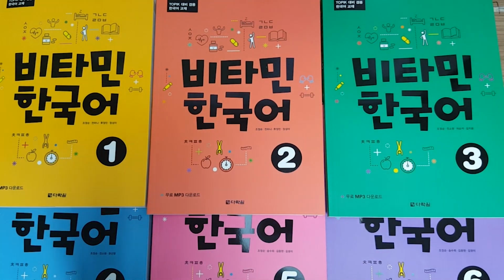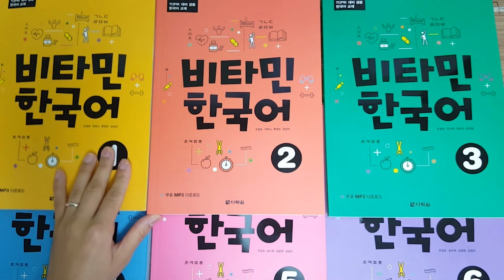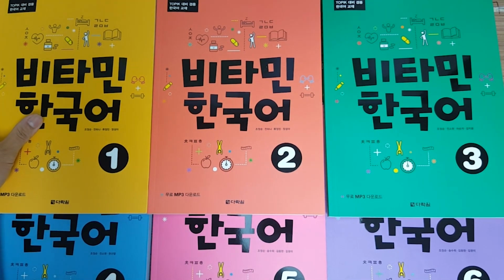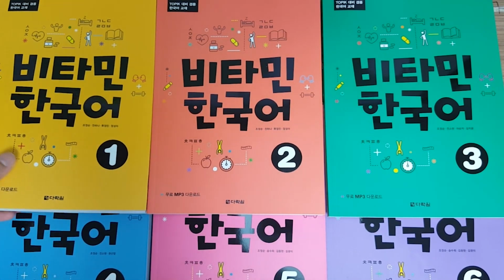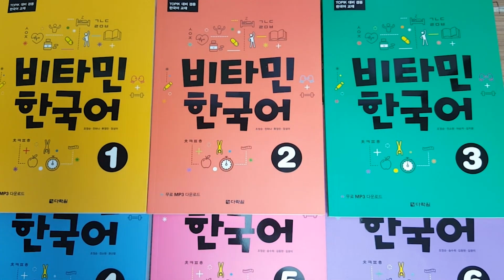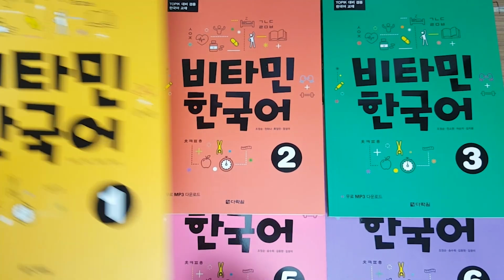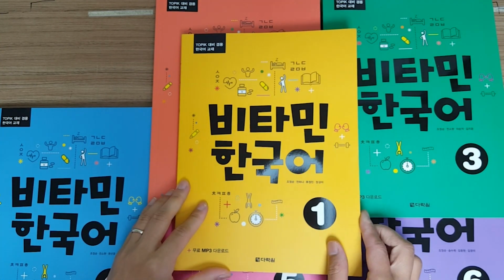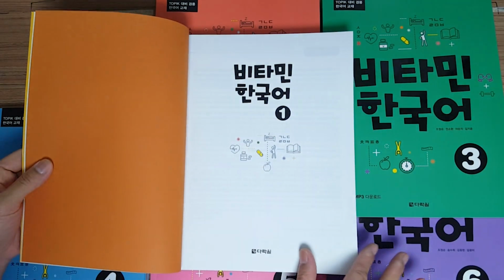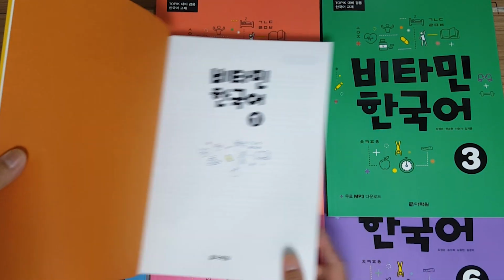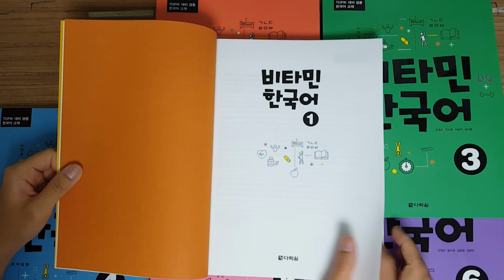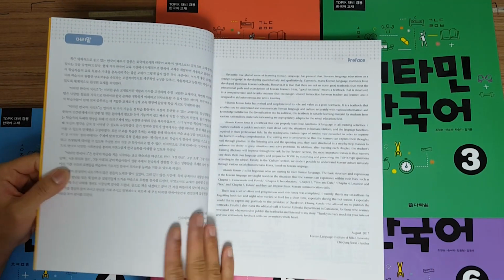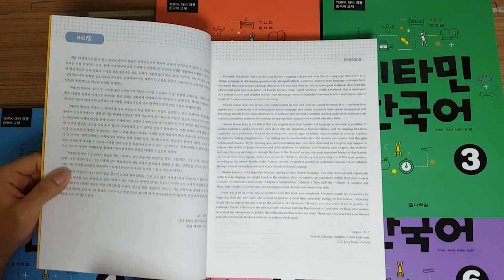Well, this book is designed for people who want to study Korean from the very beginning. So let me show you with this volume 1. Volume 1 and volume 2 are written in Korean and in English. So let me show you what I'm talking about.